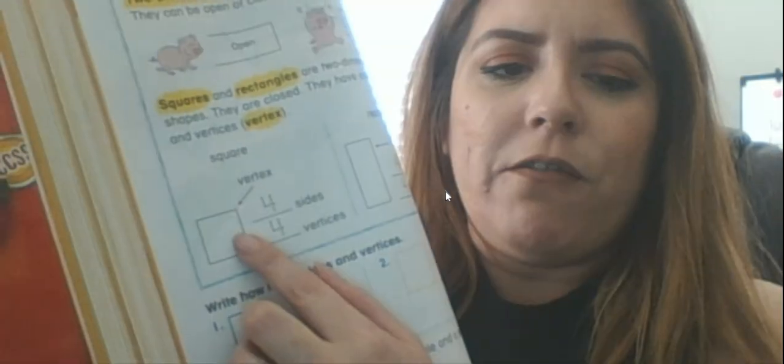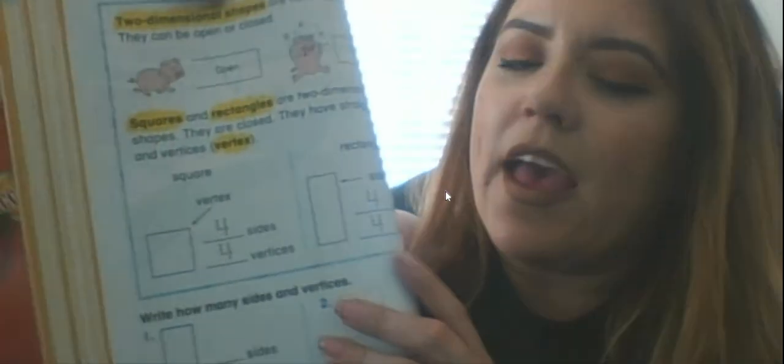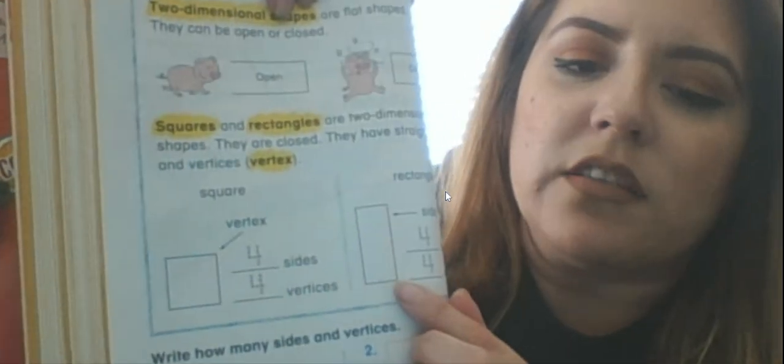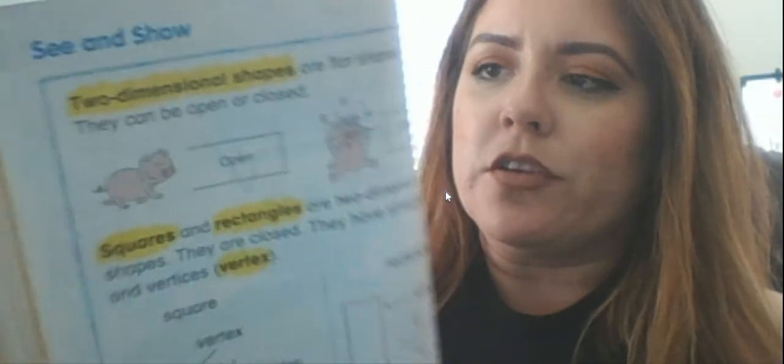So remember, from what we looked at, how many sides does a square have? A square has 4 sides and 4 vertices. 1, 2, 3, 4. And a rectangle also has 4 sides. 1, 2, 3, 4. And it also has 4 vertices. 1, 2, 3, 4. So the only shapes you're looking at today are squares and rectangles.